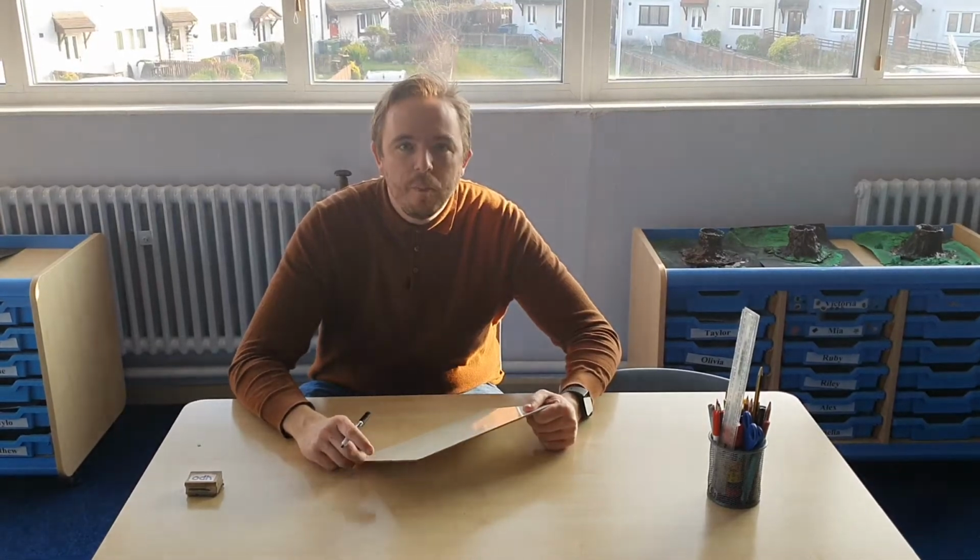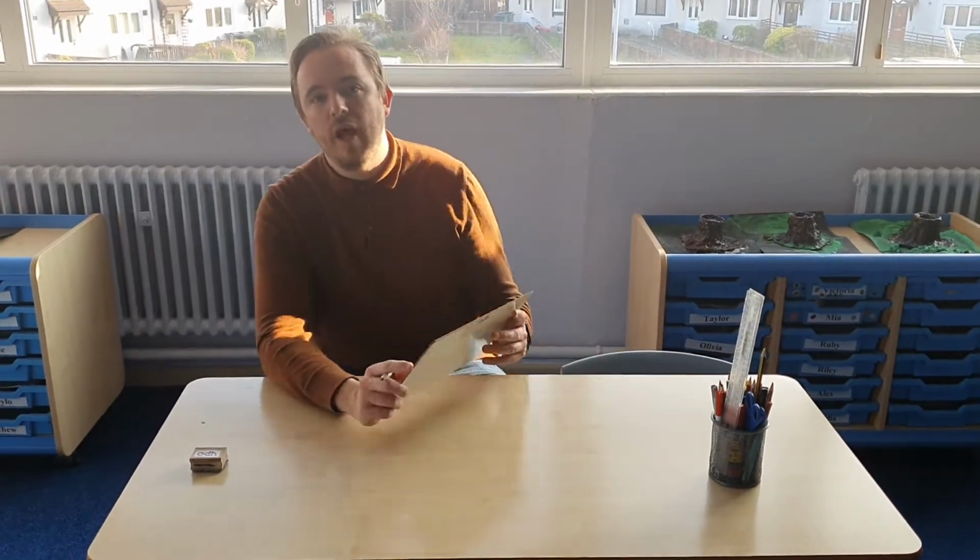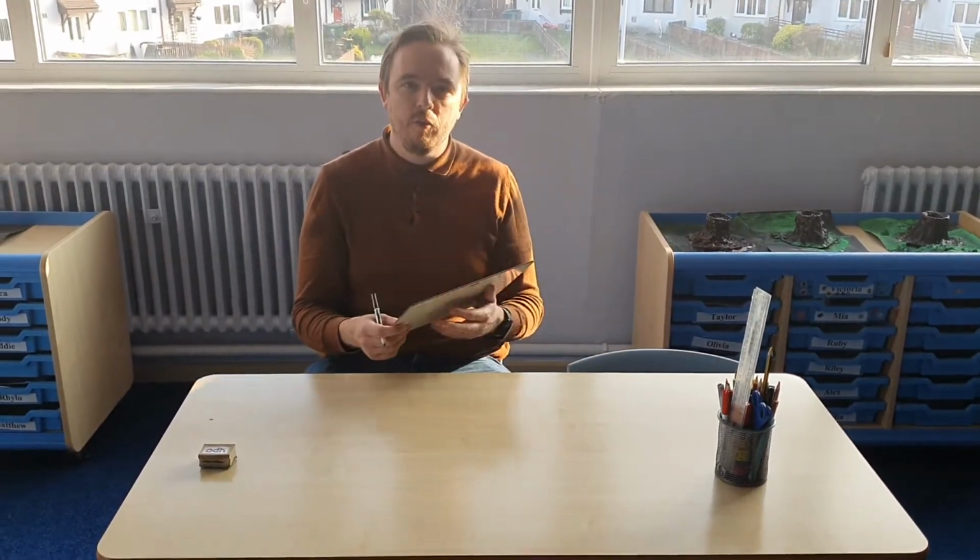Okay, in Year 4, I'm now going to discuss Wednesday's lessons with you. So, starting off with maths, we're continuing with the decimal numbers, but it's now comparing decimal numbers.